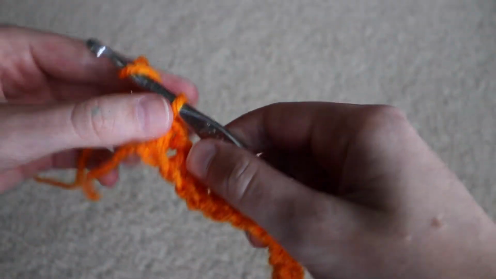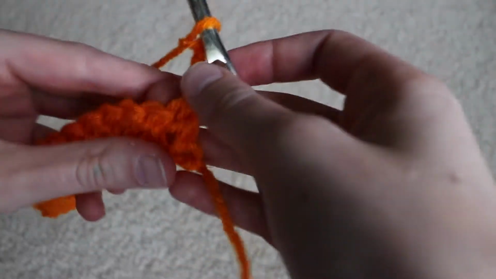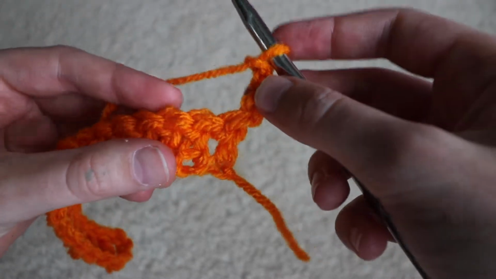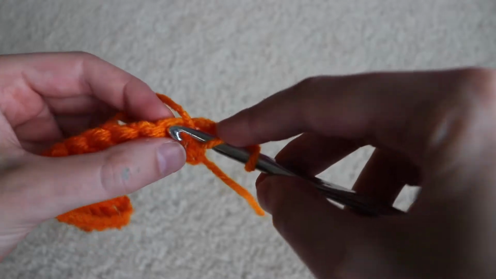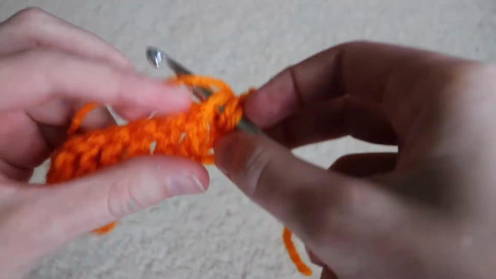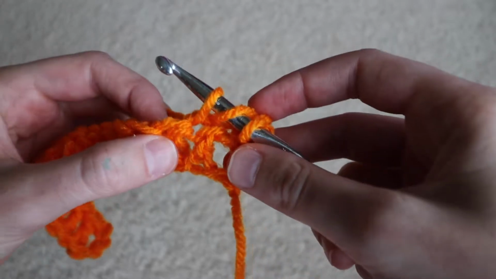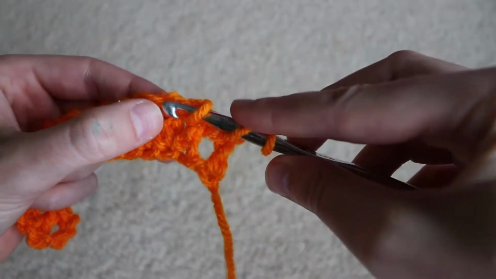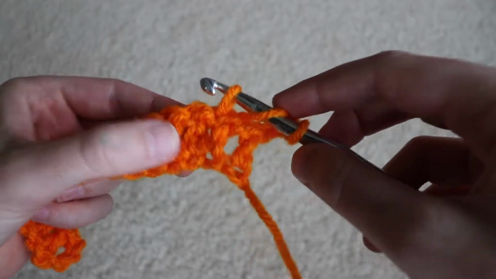So let's start with our 1, 2, 3 turning chain, and then turn our work. Because we're doing decreases with double crochet, we're going to start our stitch about like normal. Yarn over, and insert the hook into the first spot, pull through 1. Now normally at this point we would just go ahead and finish the stitch, but we want to incorporate the second stitch also, so that there's 1 stitch above both of them and we do the decrease.